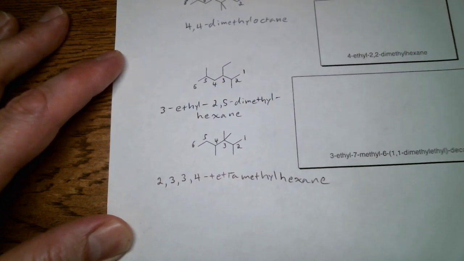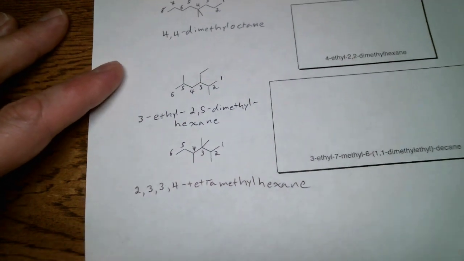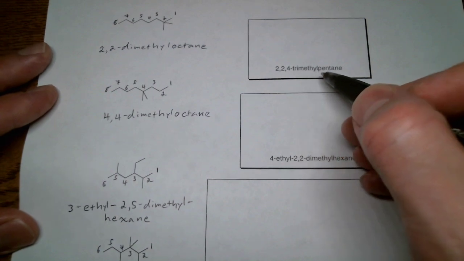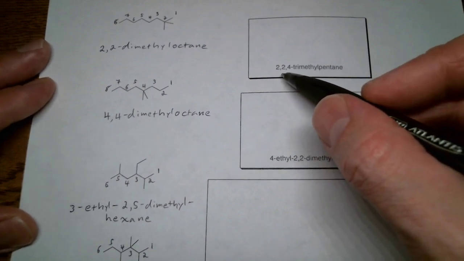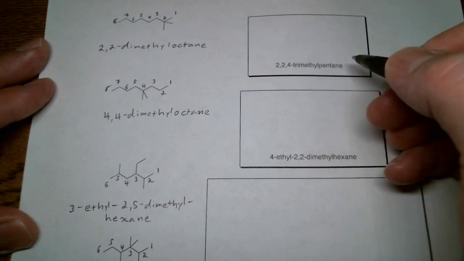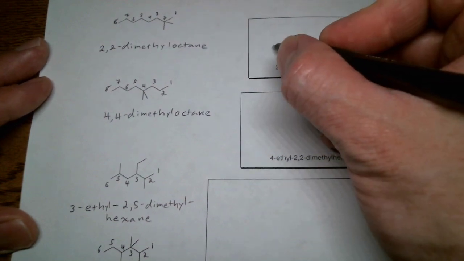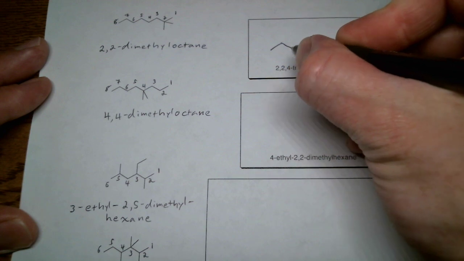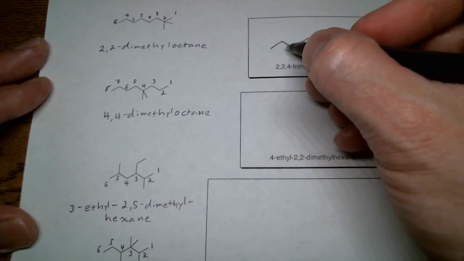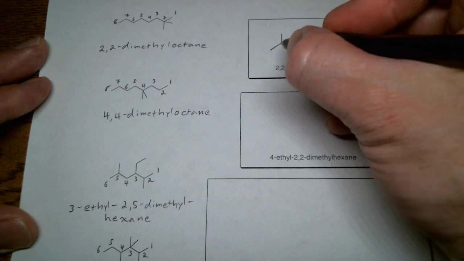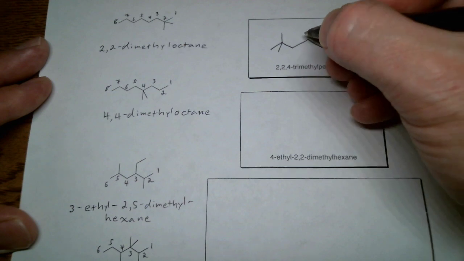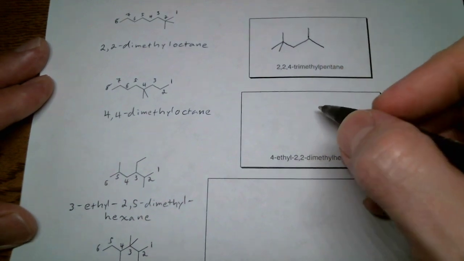All right, so having solved that, now we go to what I consider to be easier, to draw a structure from a name. So if we're given 2,2,4-trimethylpentane, we know it's a 5-carbon base stem chain. So 1, 2, 3, 4, 5. At carbon 2, we have 2 methyl groups. Doesn't really matter how we put them on there. And then at carbon 4, we have another methyl group.